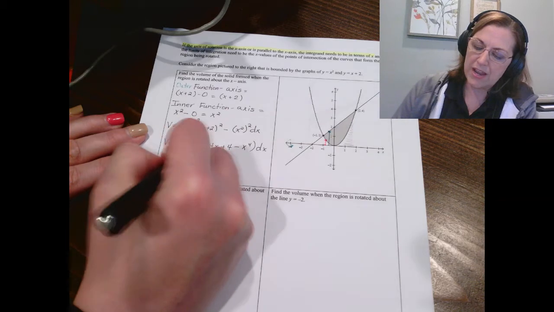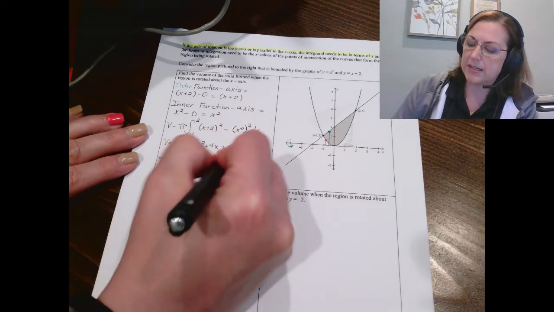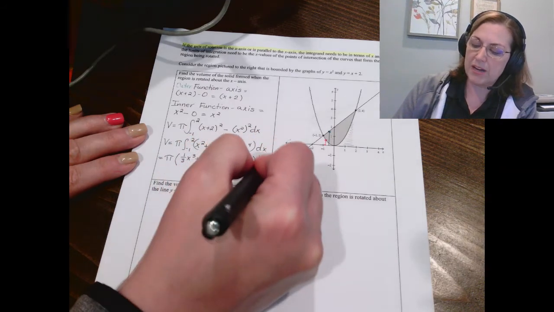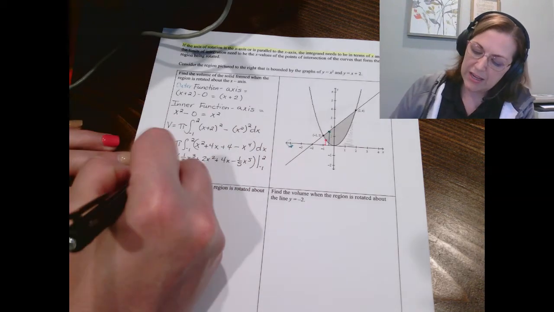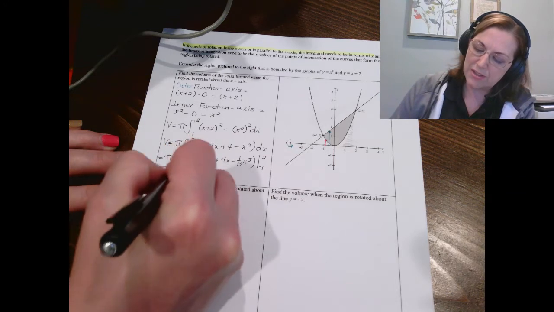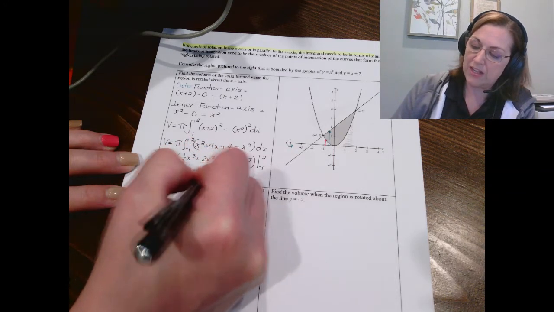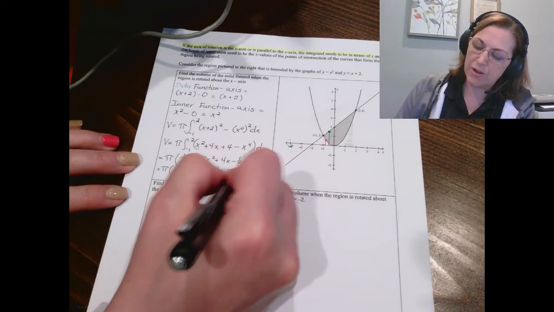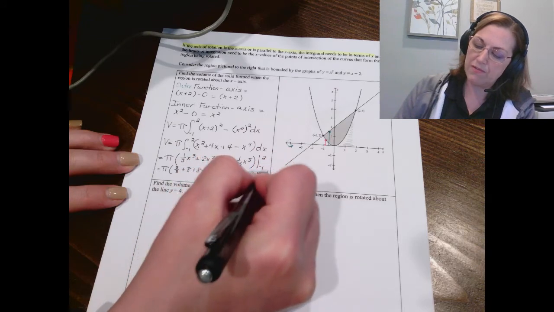That's 1/3 x cubed plus 2x squared plus 4x minus 1/5 x to the 5th. And we're going from -1 to 2. So let's put in the 2 first. That would be 8/3 plus 8 plus 8 minus 32/5. And then I've got minus pi, and then I'm putting in -1. That's -1/3 plus 2 minus 4 plus 1/5.